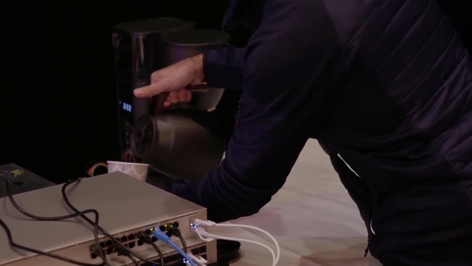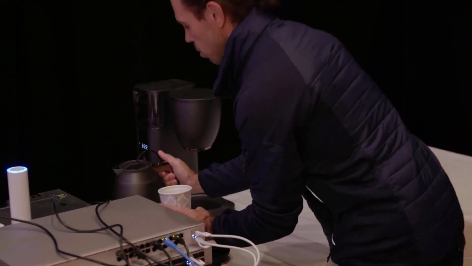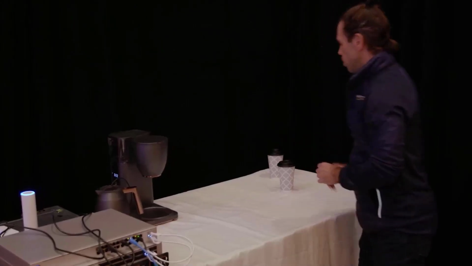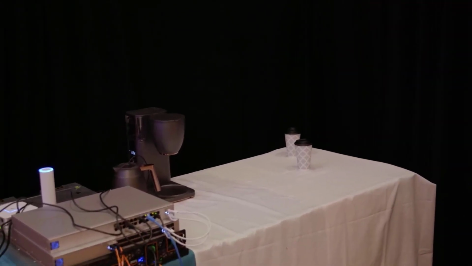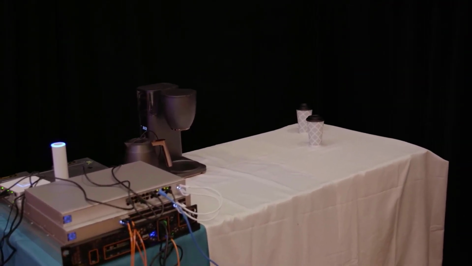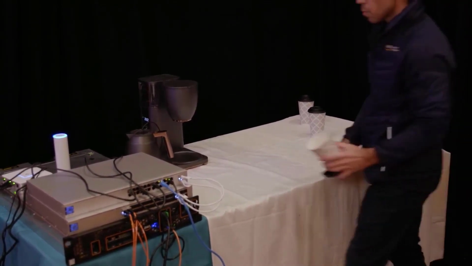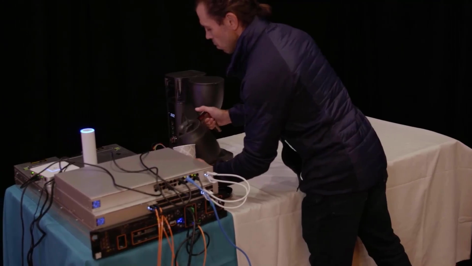Now this smart coffee machine is outfitted with several sensors that include temperature sensors as well as weight sensors to understand the current state of the coffee setup. Additionally, we also have ambient sensors, which are measuring the temperature and the humidity of the environment. And lastly, we have an image sensor, a camera, that is focused on the tabletop.